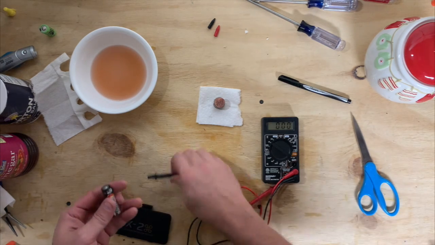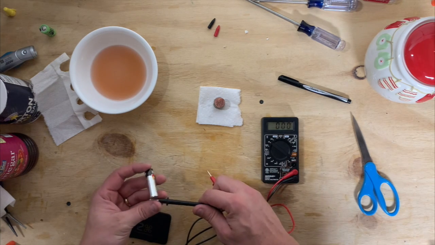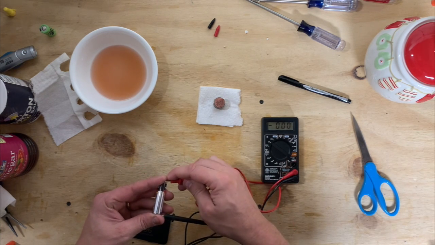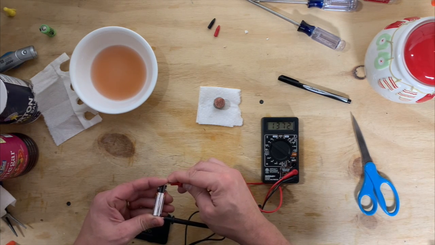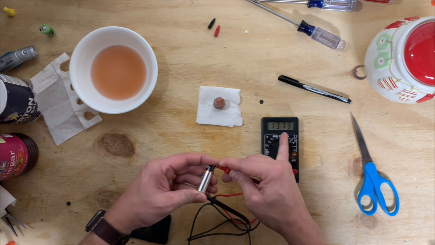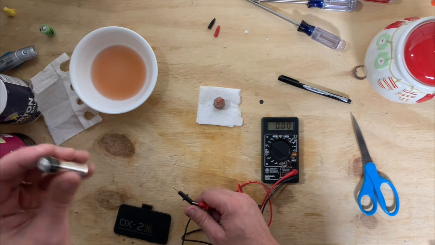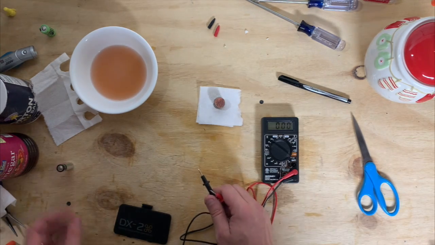But if I put the negative on the negative end, gotta hold it on there, and put the positive on, you'll see this is a battery that's weakened a little bit. It should read 1500 here, or would be 1.5 volts, and this is about 1.3. So this battery is dying a little bit here.